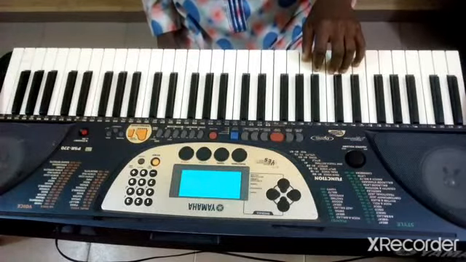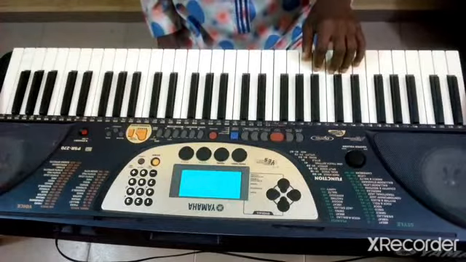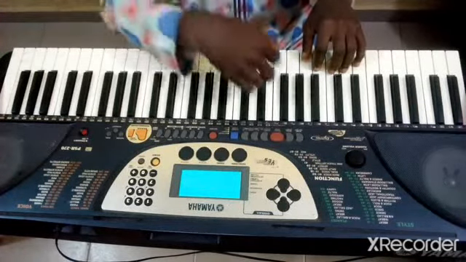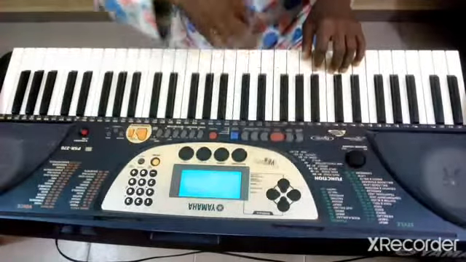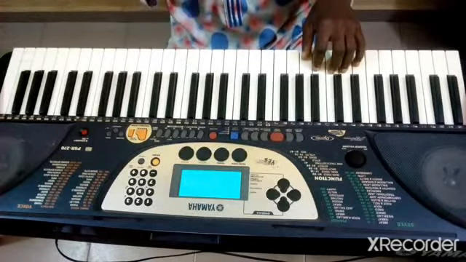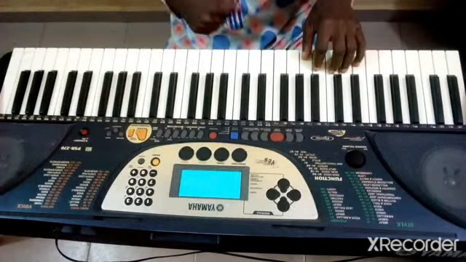Now, each finger will play each note. Let's start with 4 beats for each finger. That is, you press the finger and count 4 beats.